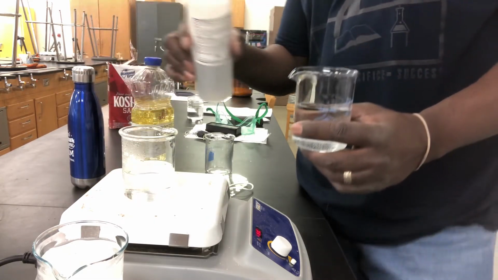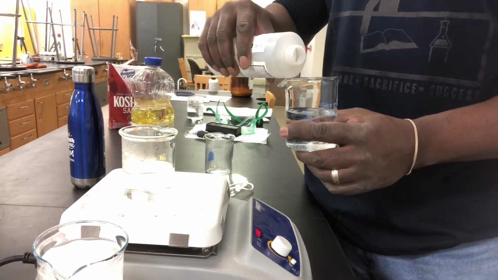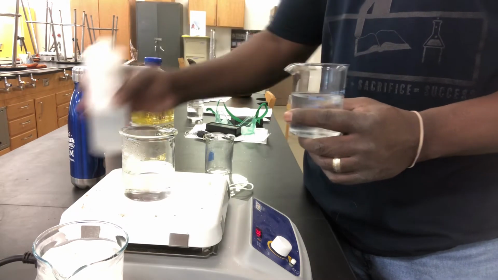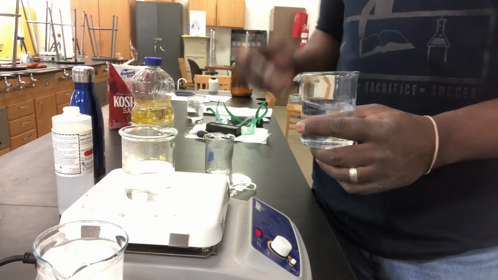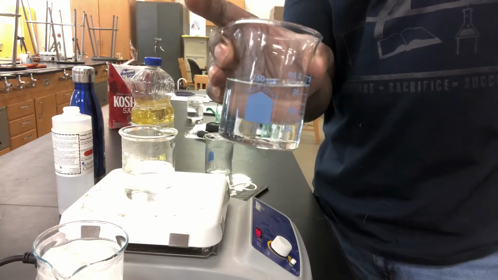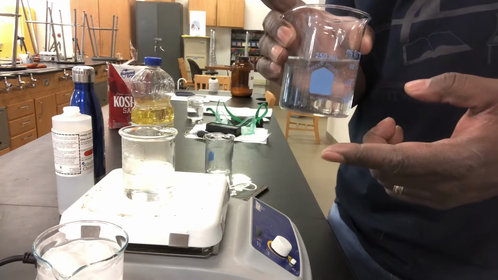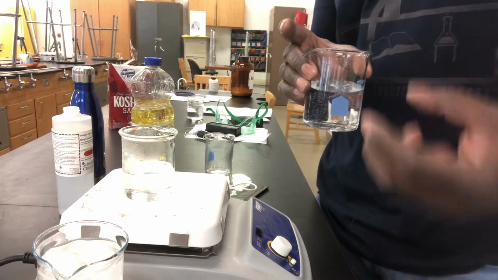So we will place some of this ethanol into the water, and I'll give it a little stir. Now we're going to notice a difference. See that? You can't really see any distinction between where the ethanol is and where the water is. They mix nicely together.